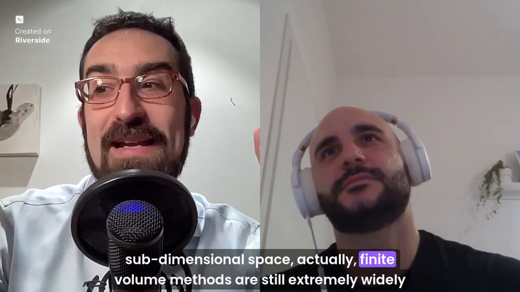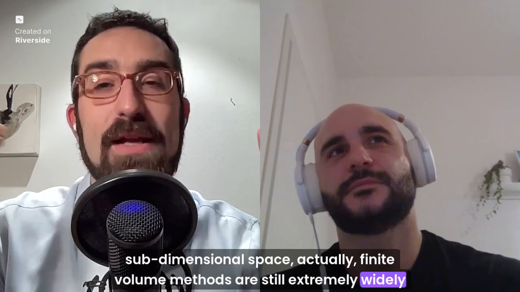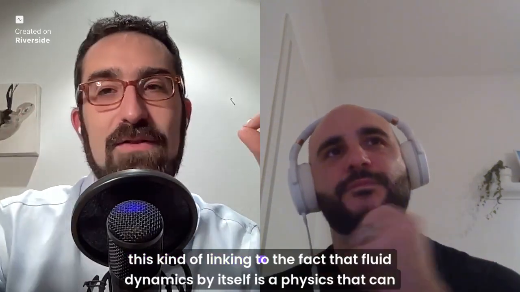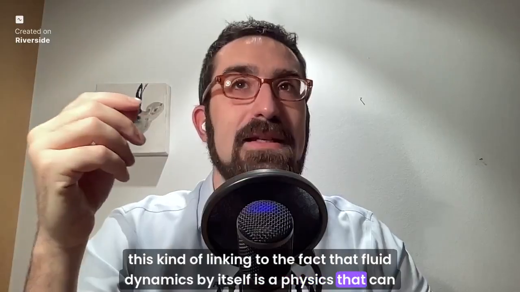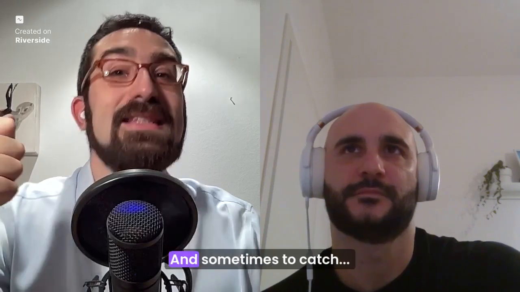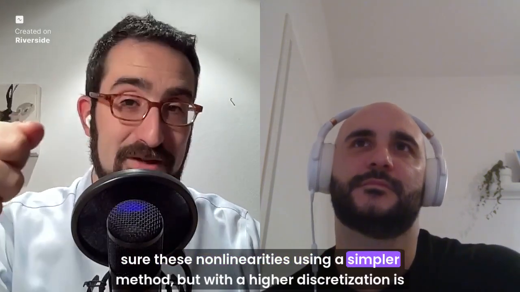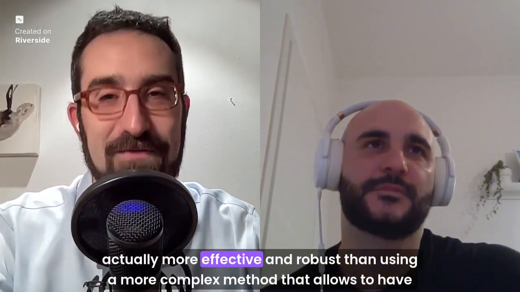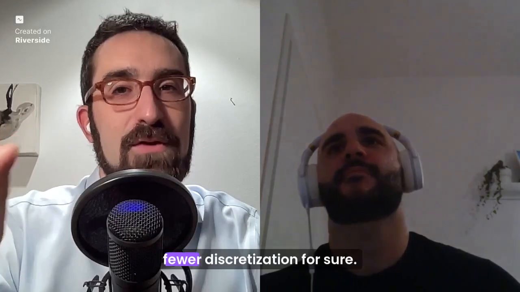Actually, finite volume methods are still extremely widely used, and this links to the fact that fluid dynamics by itself is physics that can represent a lot of nonlinearities, right? And sometimes capturing these nonlinearities using a simpler method, but with a higher discretization, is actually more effective and robust than using a more complex method that allows fewer discretizations.